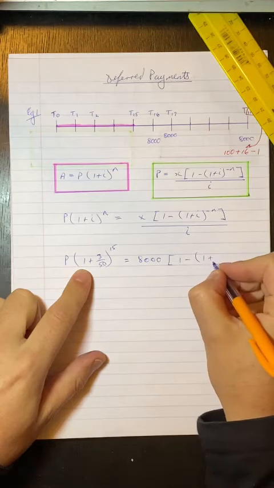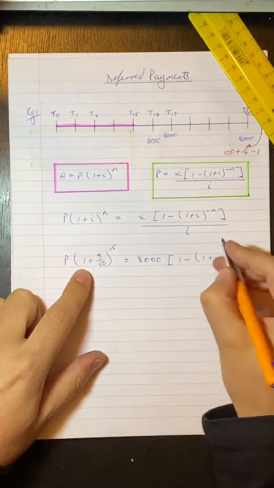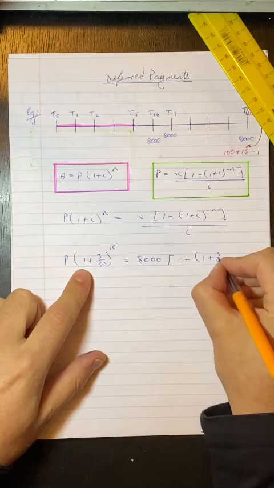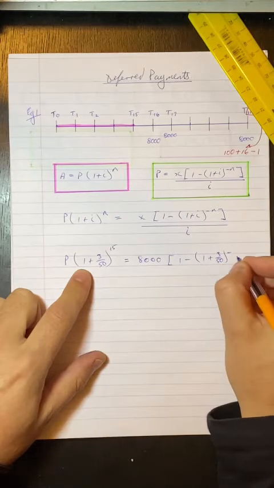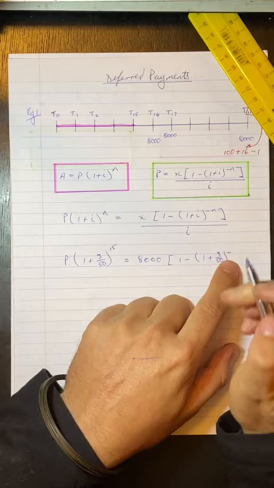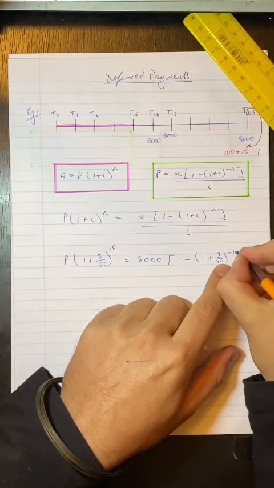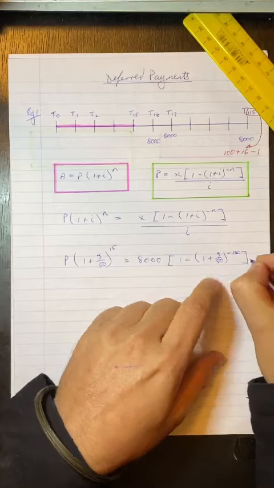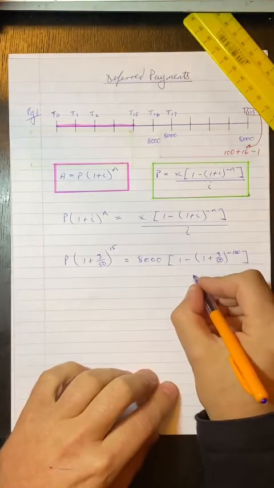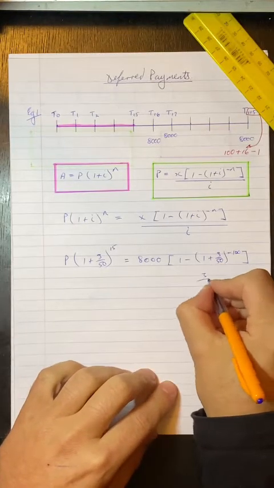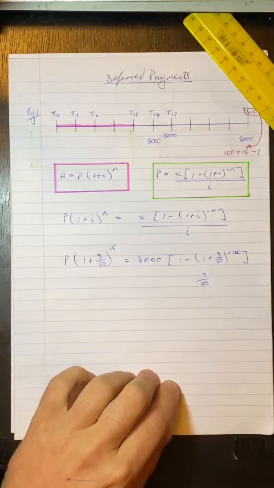And our interest rate is still going to be this 3/50. Now, our N is going to be, she's made 100 equal payments. So our N is 100. And then all of our interest, which is 3/50. Okay.